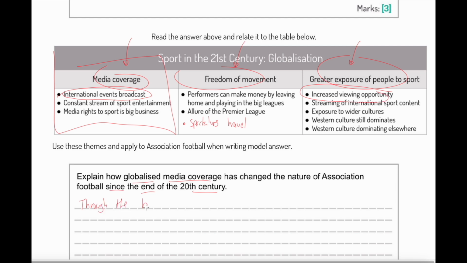through the broadcast of international football leagues to UK TV stations. And I'll mention this one because I watch this one all the time. It's just one I happen to know, such as La Liga, which of course is the Spanish Premiership. La Liga, shown on Premier Sports.